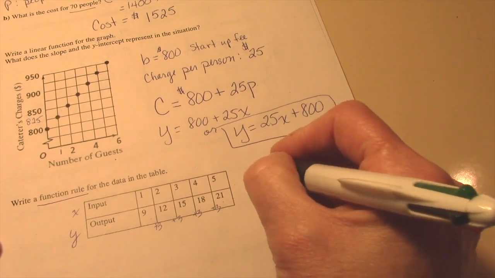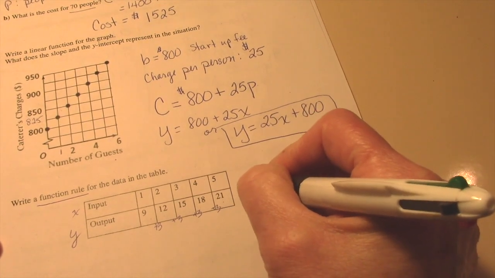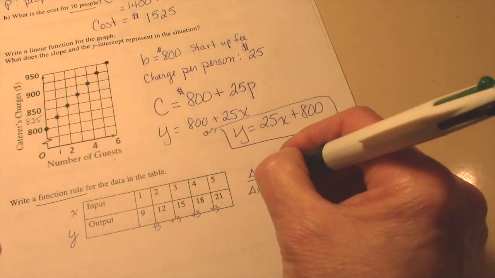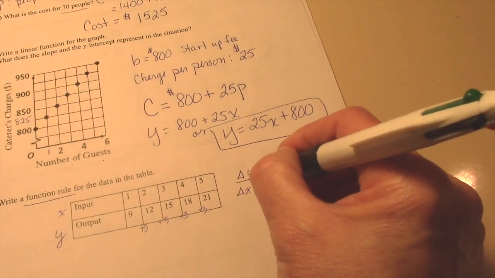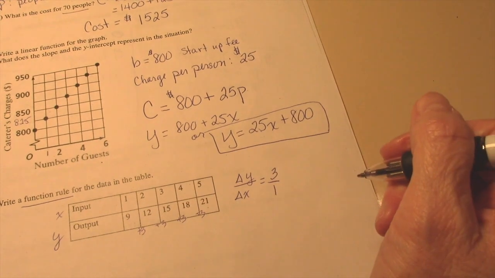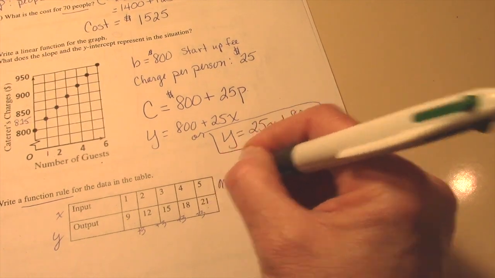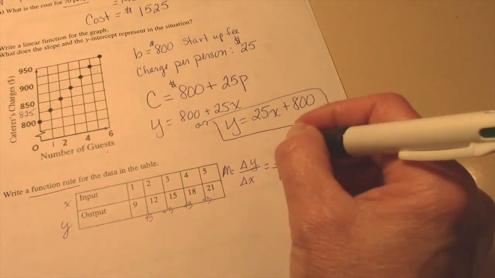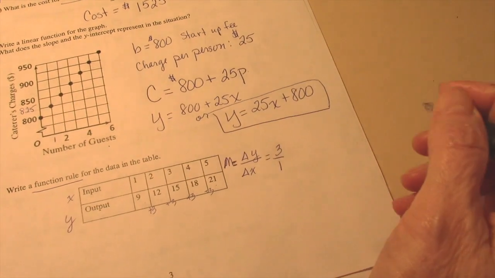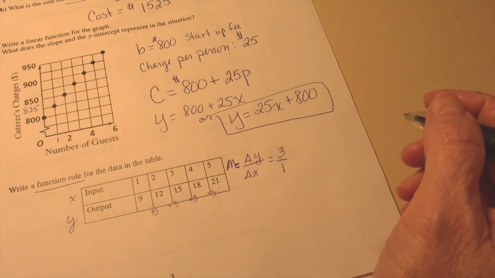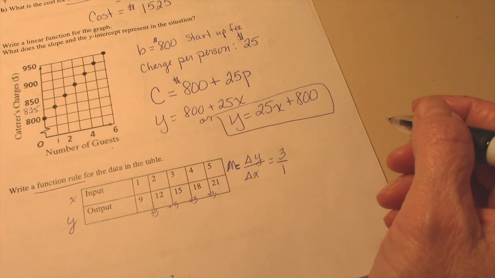So the change in y over the change in x is what? Change in y is 3 per 1. That's your slope. m equals 3. Okay? How are we going to find the b? Is there a b?